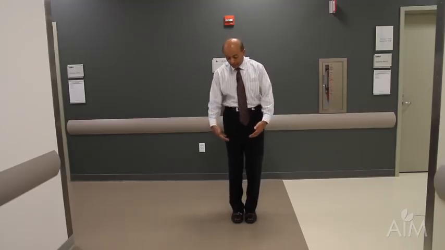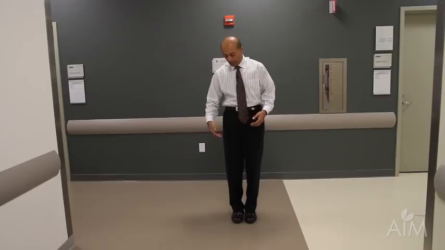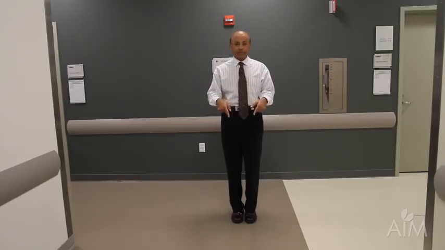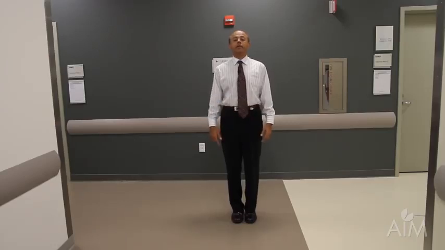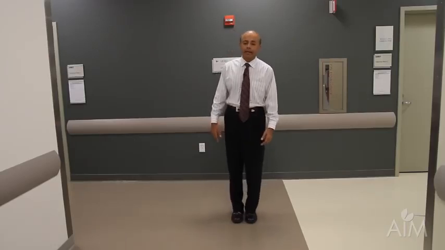If, however, you have a problem with proprioception because of your peripheral nerves or posterior columns, then you're relying on your eyes to tell you where you are in space. And therefore, the moment you ask the patient to stand still and close their eyes, the patient begins to sway. And that is a positive Romberg test. It has very little to do with the cerebellum.